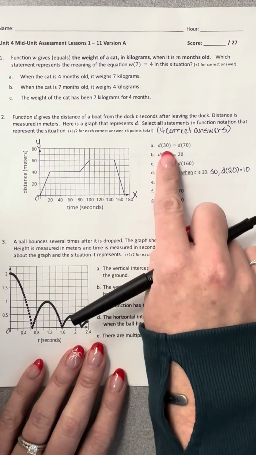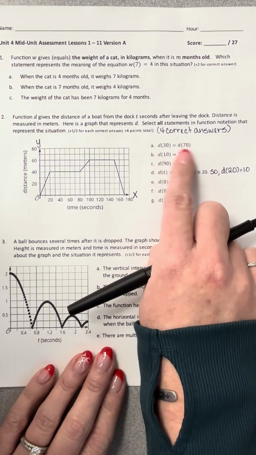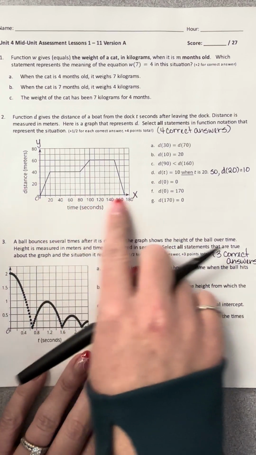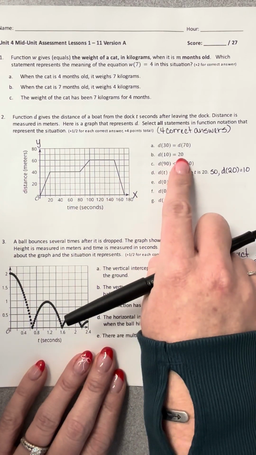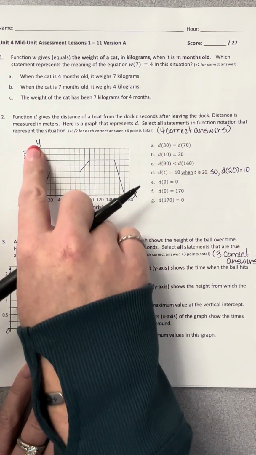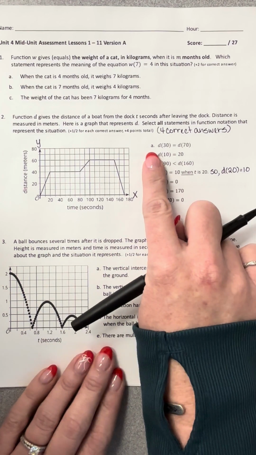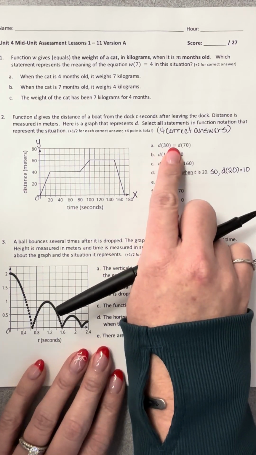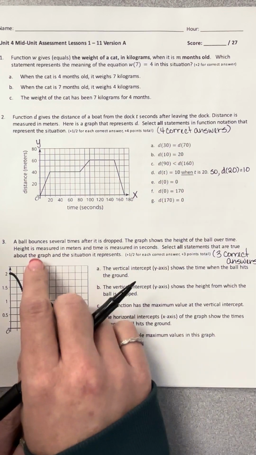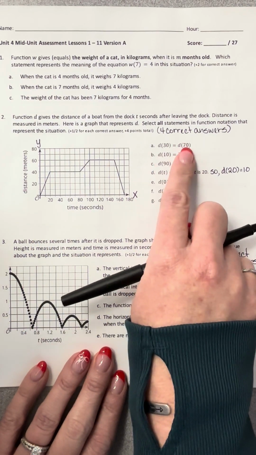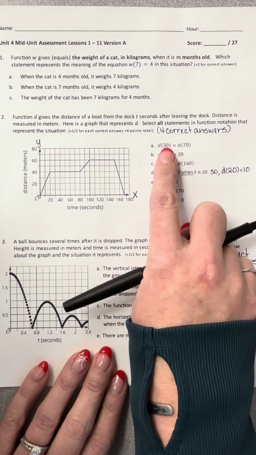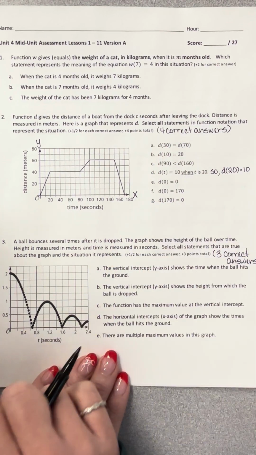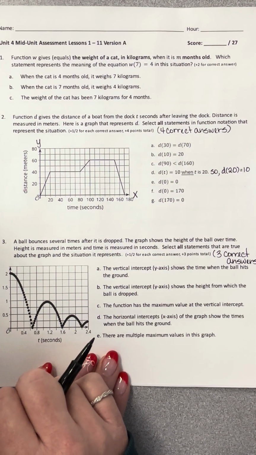So remember, what is in our parentheses? Those are our x values. What it equals is our y value. So A says D of 30 equals D of 70. So our x values, because both of these are in parentheses, is our x value at 30 the same as our x value at 70?